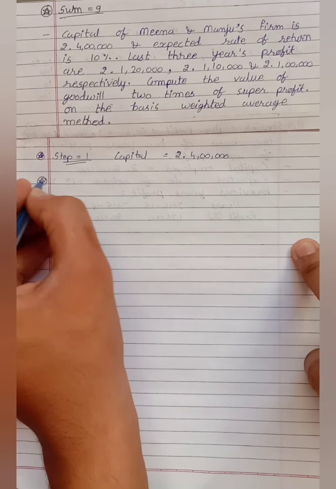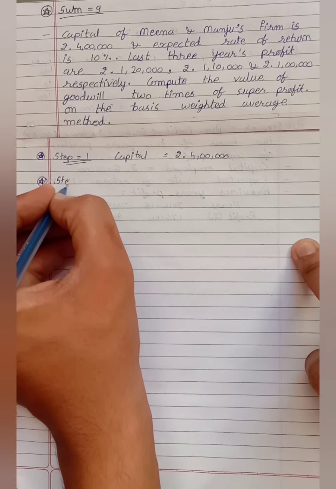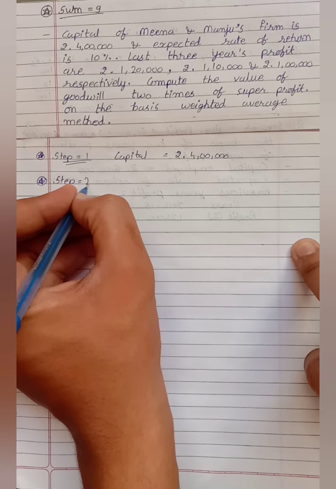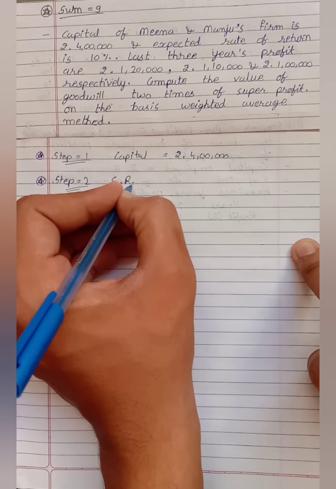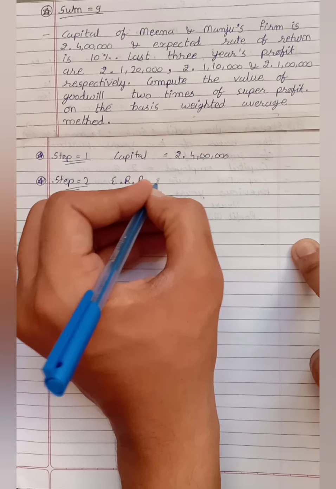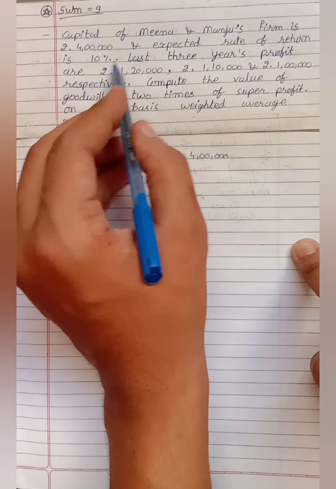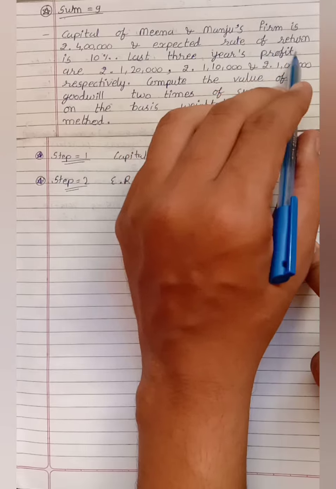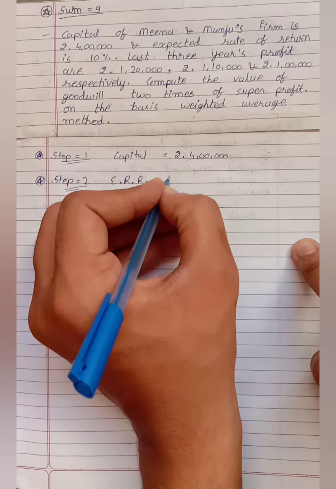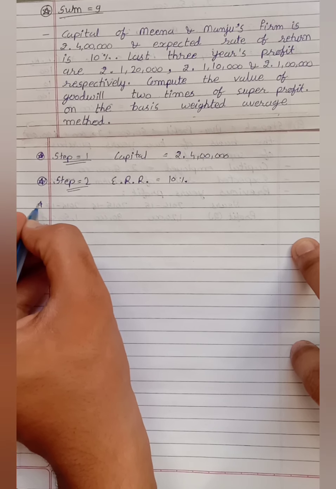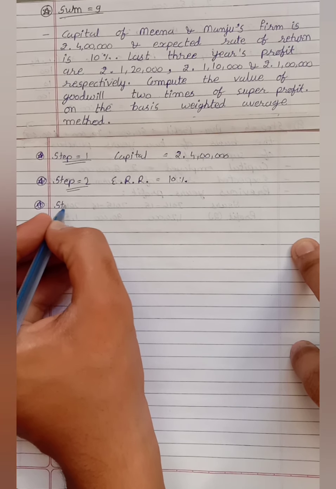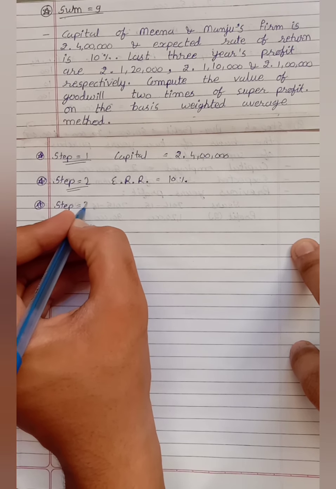Okay, then step number 2. So what is our step number 2, students? So step number 2 is expected rate of return. That means ERR. So what is the rate of return? 10%. Also given expected rate of return is 10%. So step number 2 is 10%. Then step number 3.